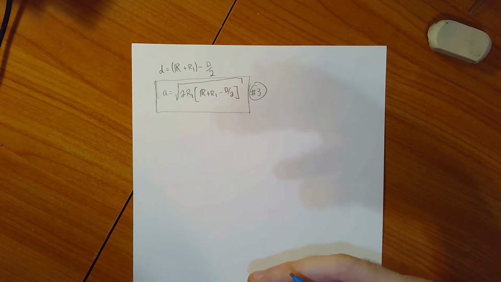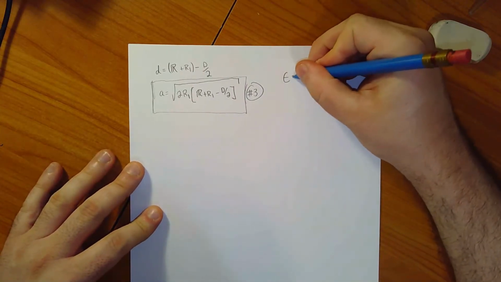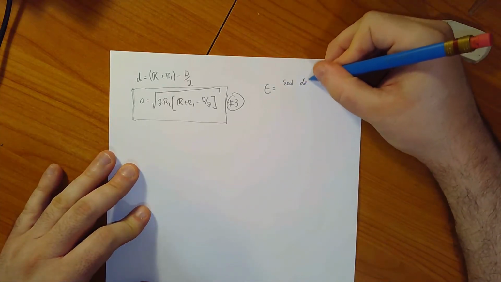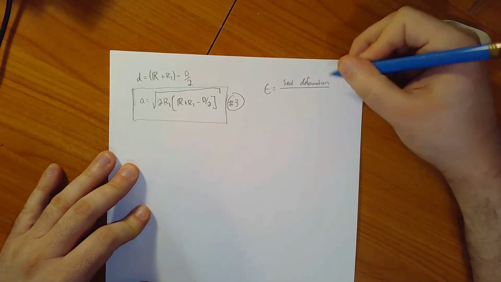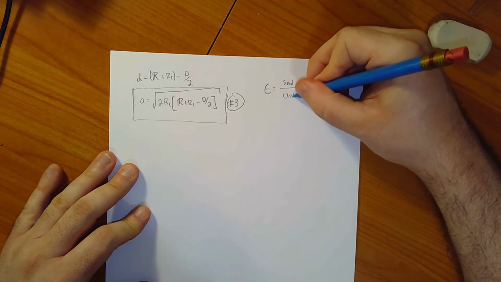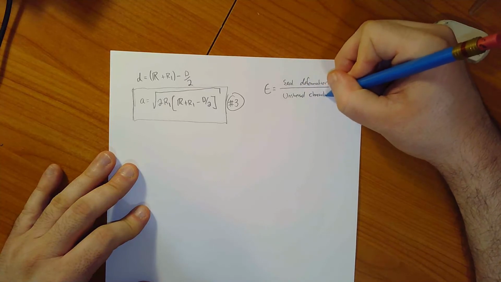Okay, so I've got all those pieces arranged, and now I need to come up with the strain. Remember again, the strain is the deformation divided by an unstressed characteristic length.